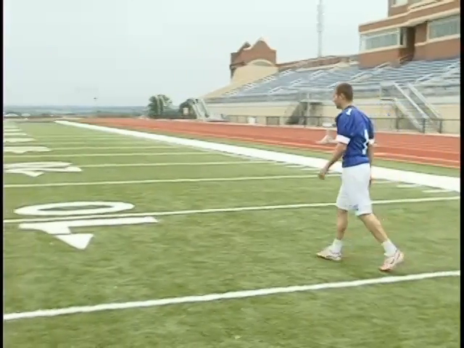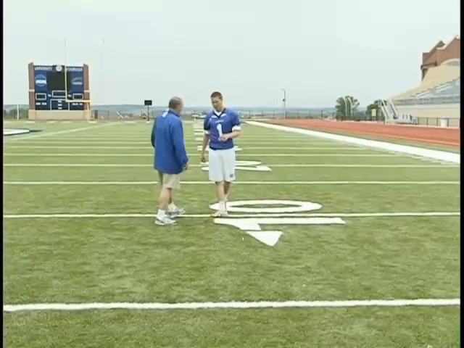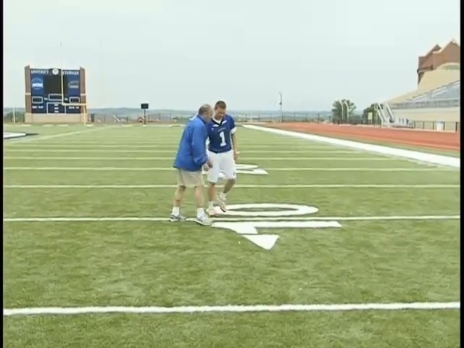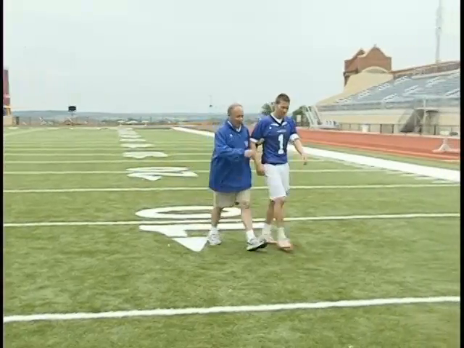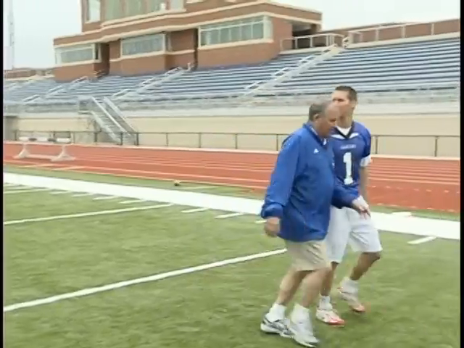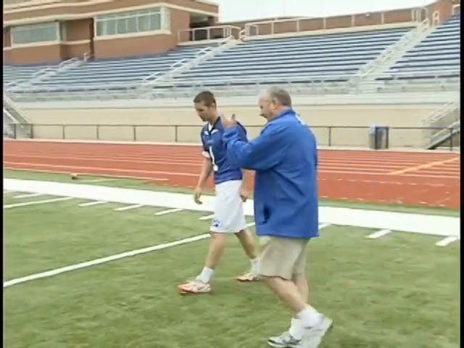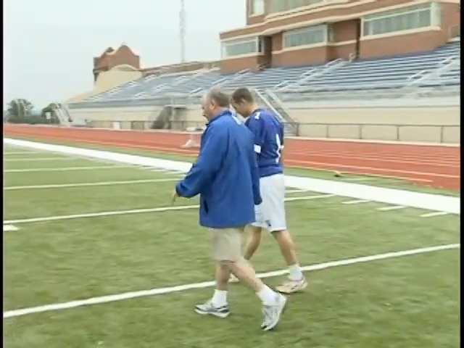Now, it also could happen sometimes that the defender is tight as heck, and as Michael pushes up, sometimes he has to push up even farther to get him running. Right there. It all depends on what you've done against the press man.